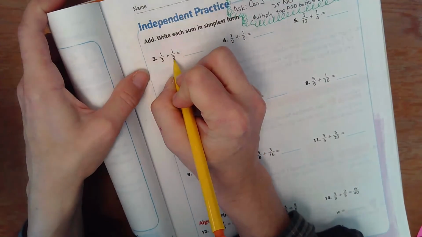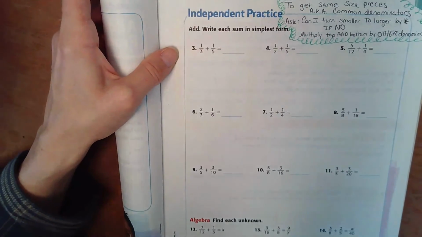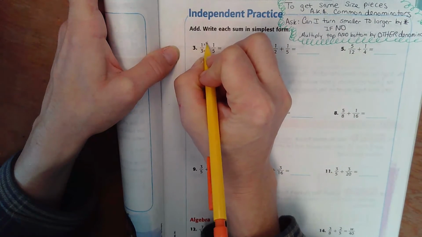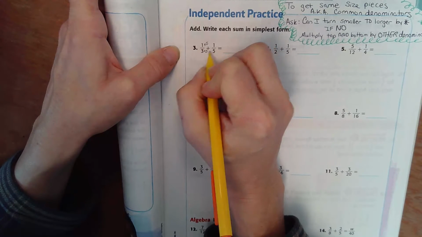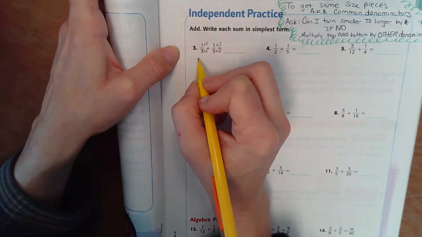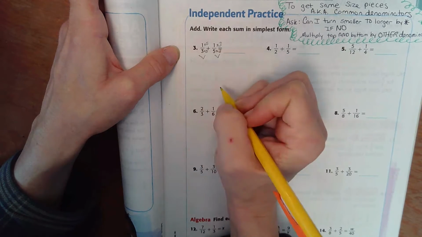3 times nothing will get me to a 5. Thus, I need to multiply times the other denominator. Be sure that you showed this. The other denominator here is a 3, so multiply top and bottom times 3. The new fractions, you should have written them down below.